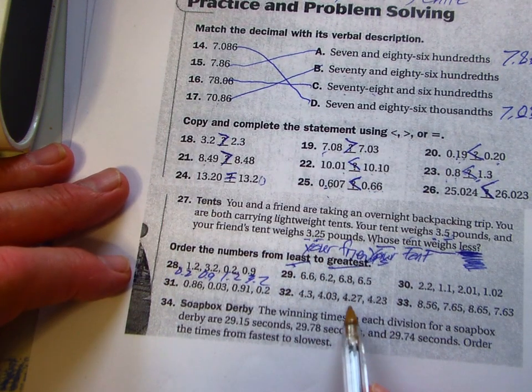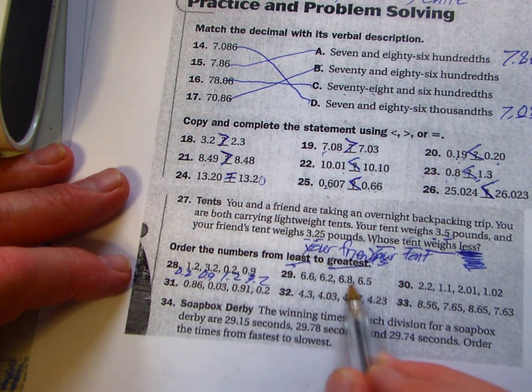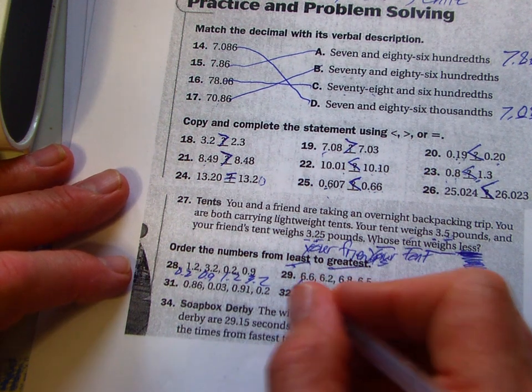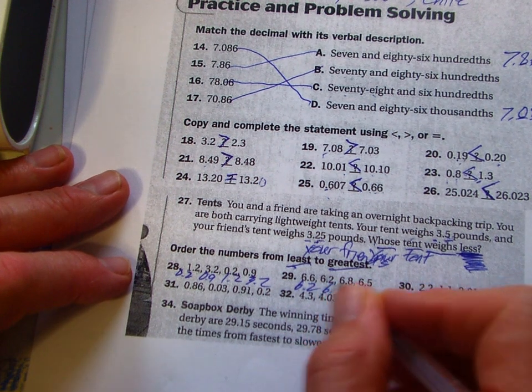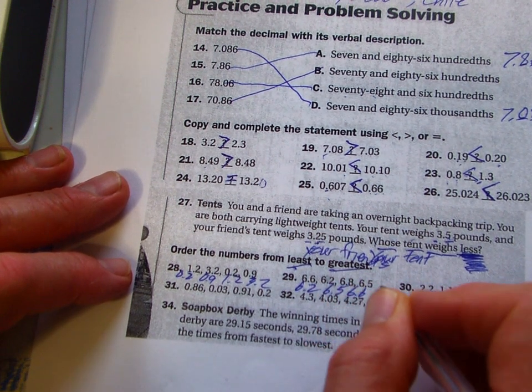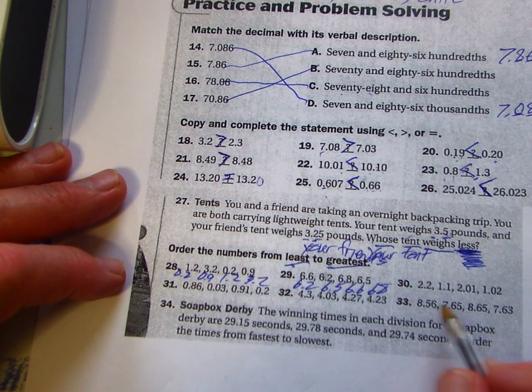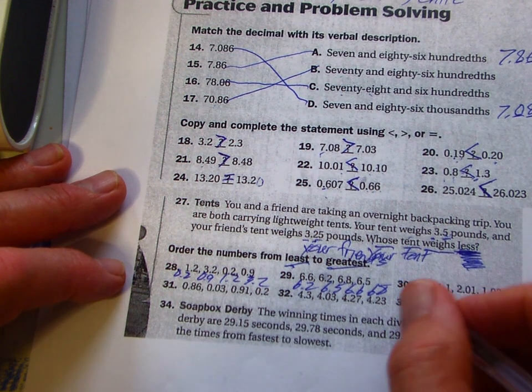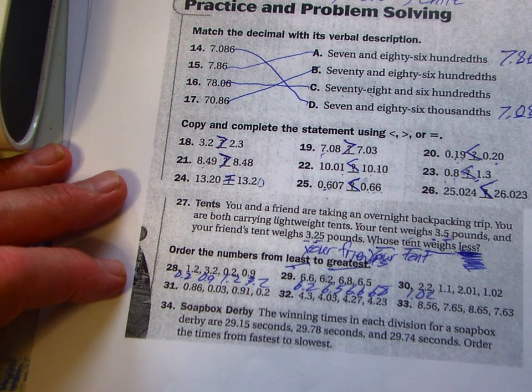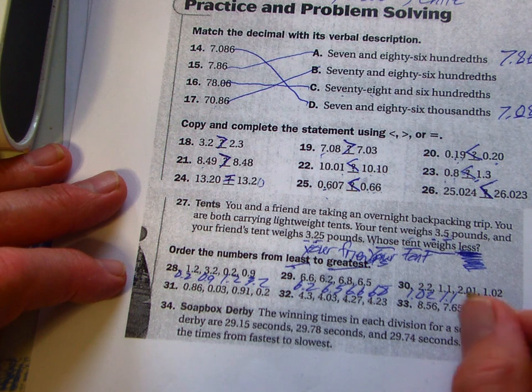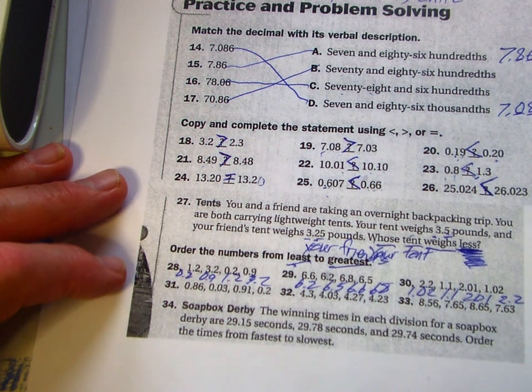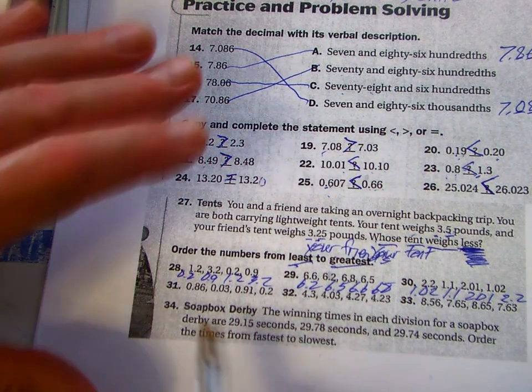They all begin with 6 ones. 6 tenths, 2 tenths, 8 tenths, 5 tenths. 6 tenths is smaller. 6.2, 6.5, 6.6, 6.8. That's pretty easy. 2, 1, 2, 1. Okay, we want to do the ones first. 1.1 or 1.0. 1.0 goes first. 1.02, 1.1. Then we want 2.2 or 2.0. 2.0, 2.2. Okay, smallest first.